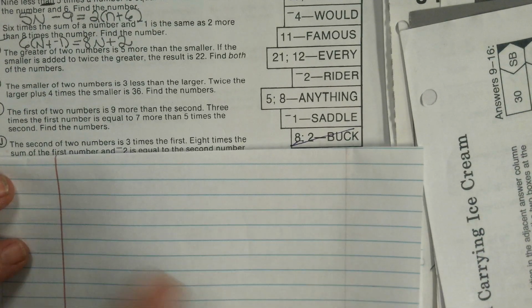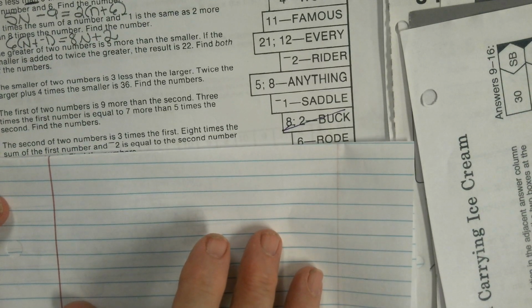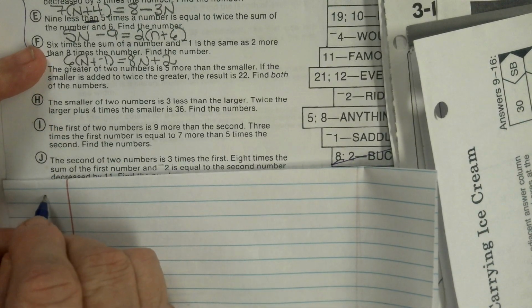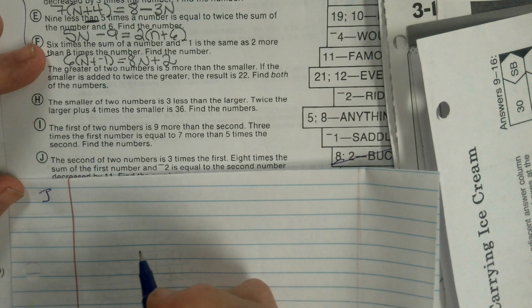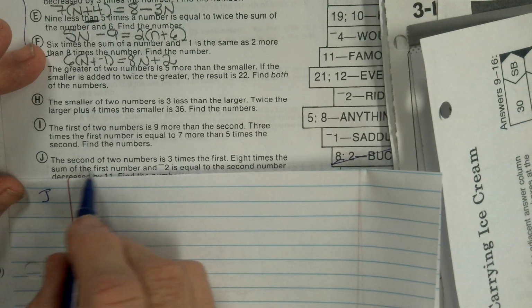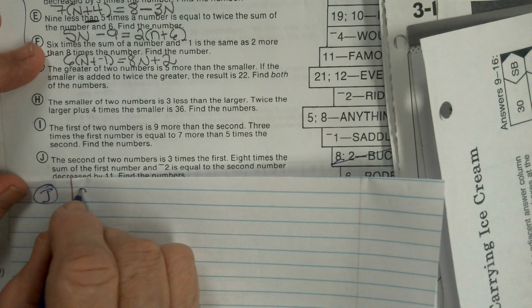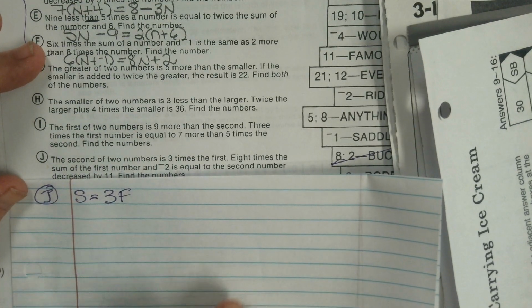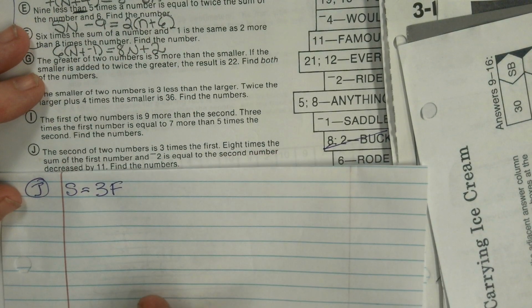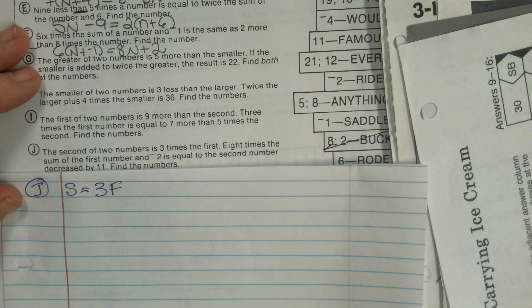It says the second of two numbers is 3 times the first. Who thinks they know how to write that one? The second of two numbers is 3 times the first. Maria, what do you think? There you go. And I don't need the two numbers. I just know there's going to be a first number and a second number. So it's the second number is 3 times the first. Okay. Then on the second sentence, it says 8 times the sum. When we hear the word sum, what has to follow?